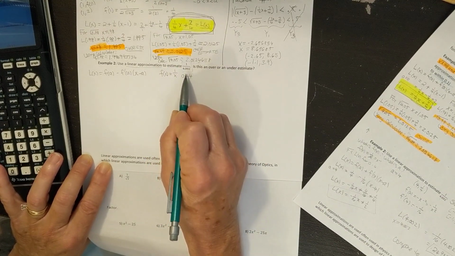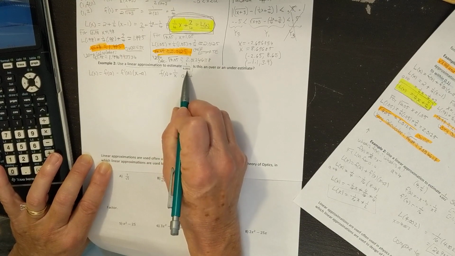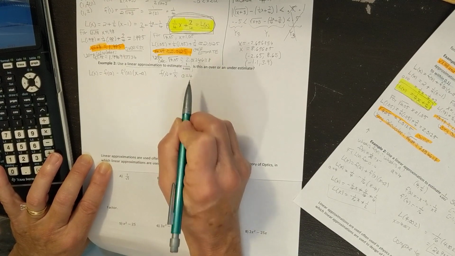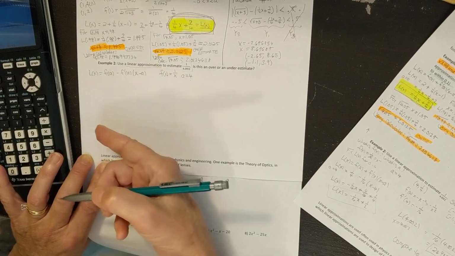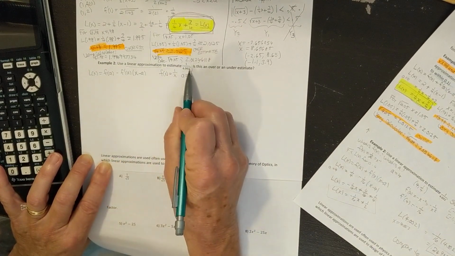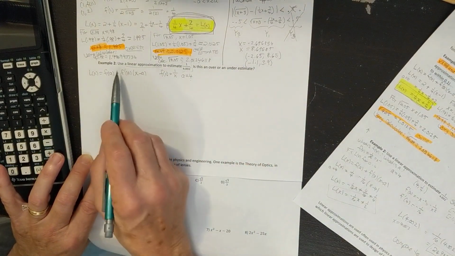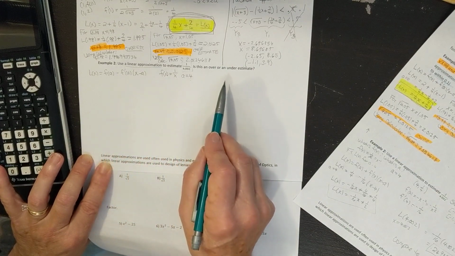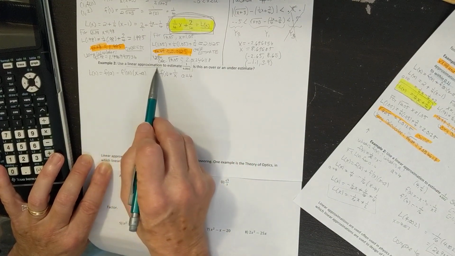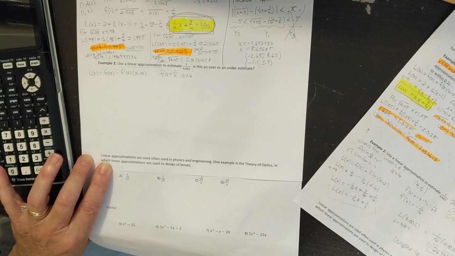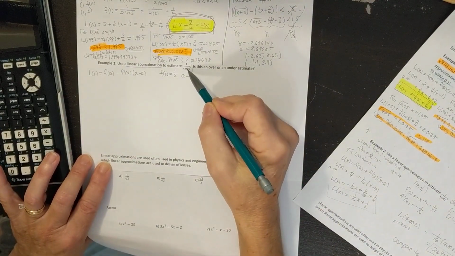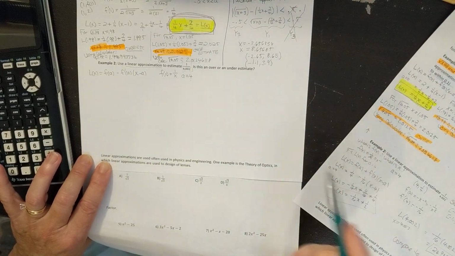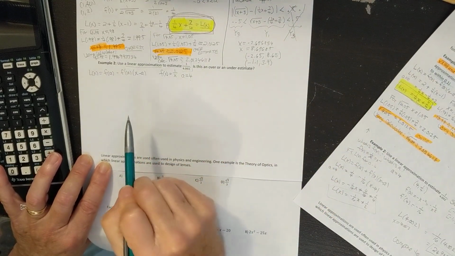And then I could say, well, 4.002 is close to 4, so I could use my linear approximation to figure out this value. This is not immediately obvious when they say find a linear approximation, and you do have some homework problems. So first, you think of a function that could fit this pattern, 1 over x, and then you find an a value that would be close to what they're trying to ask you to do.